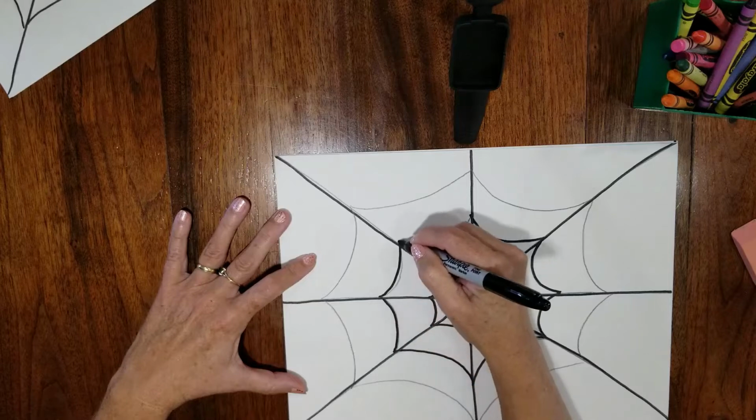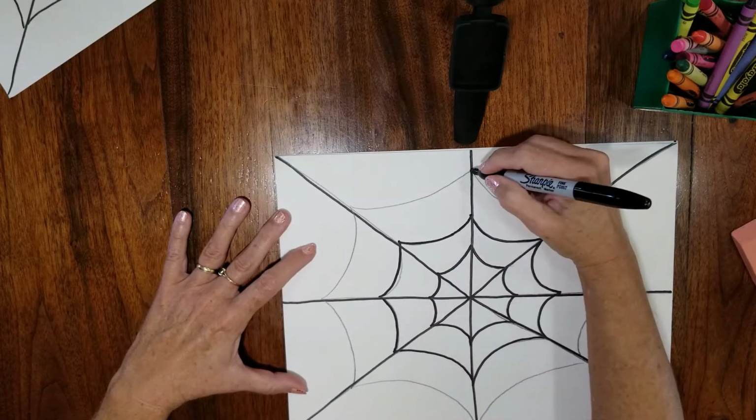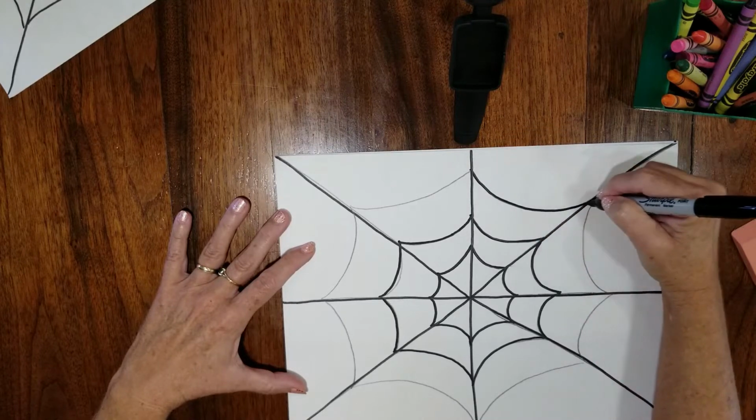Just going from place to place. See, I missed it a little there. I'm not going to worry about that because I can go back with my eraser. I can touch it up.